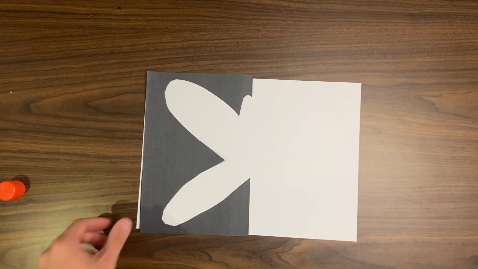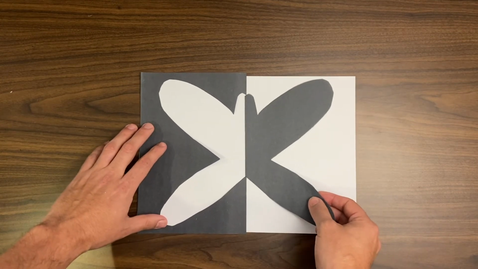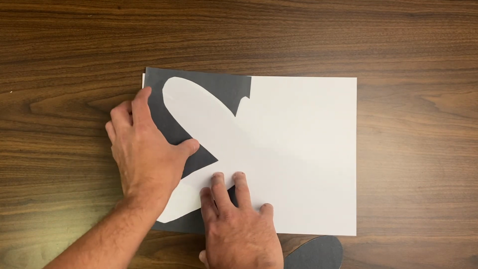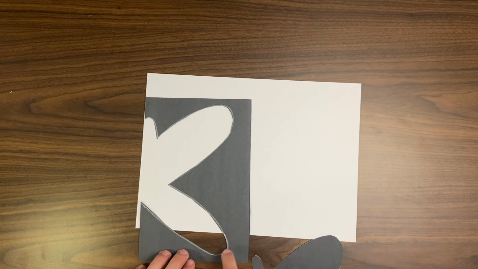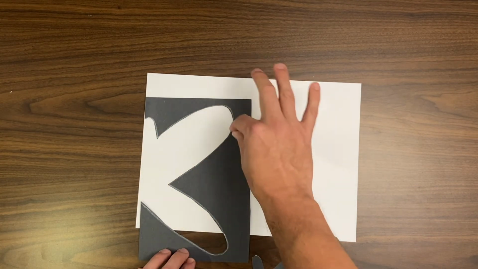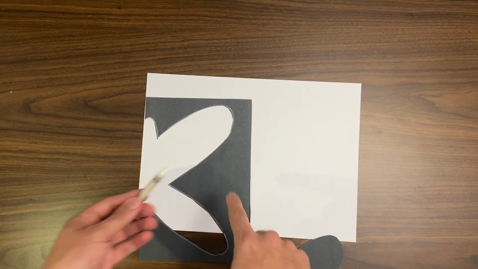What we do is we want to take the pieces that we used before and we want to glue them down. Okay, just like that. So I'm gonna start with this one and I'm gonna glue it down. Now, if you notice, I'm going to put glue on the side of my paper that has the crayon on it. So if you see crayon markings, that's the side you want to glue on.